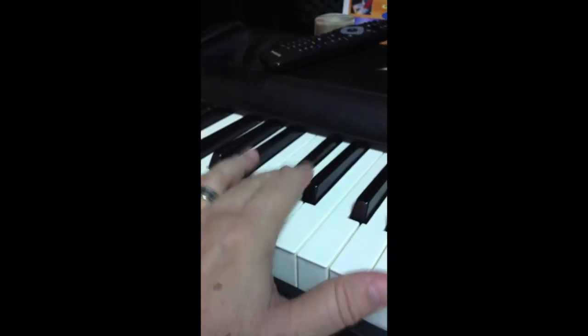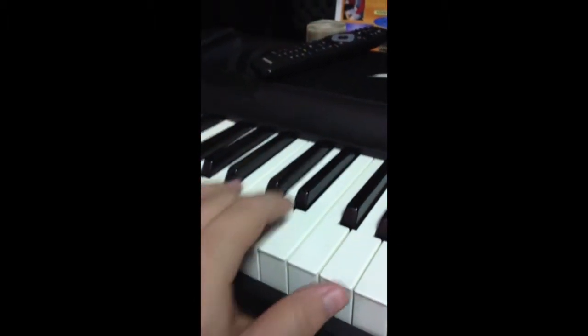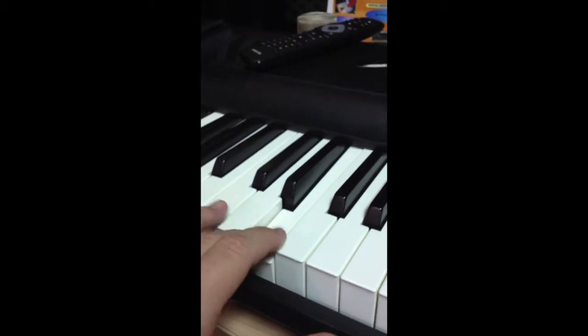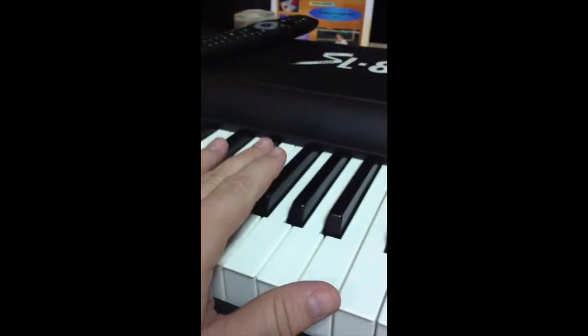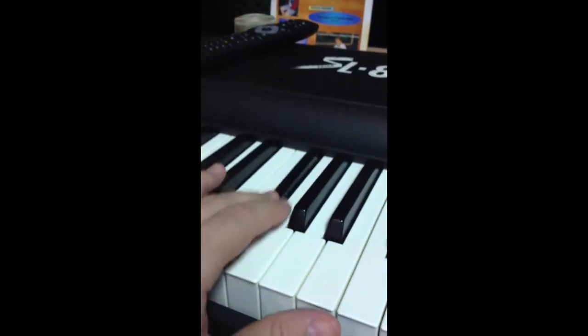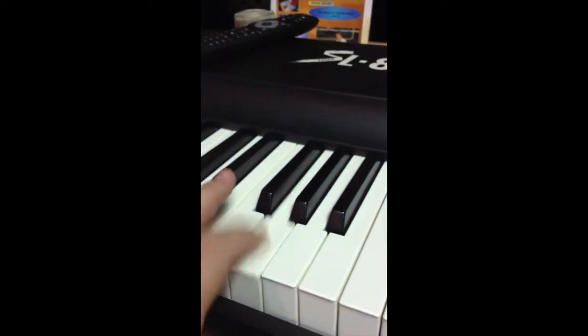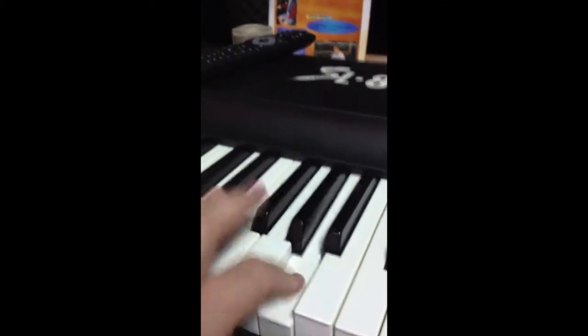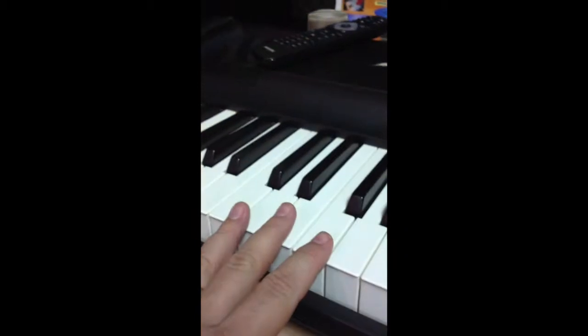There's my kick, a snare, snare, snare, snare, a different kind of snare. That's a rim shot or a side stick. So there's all kinds of different variations of the actual samples.